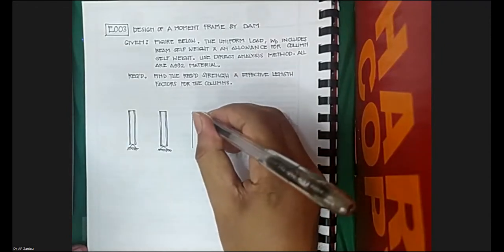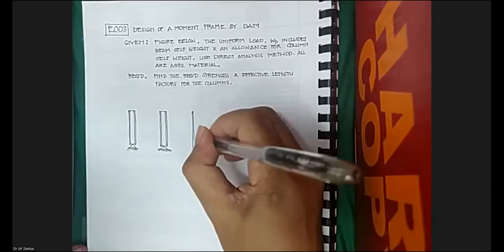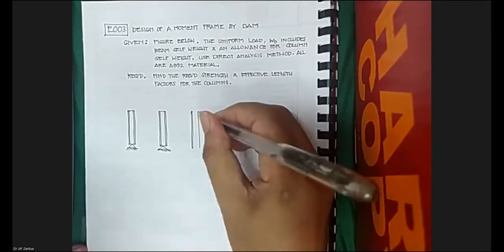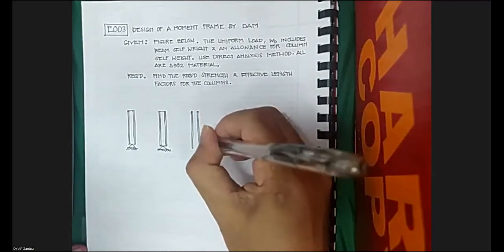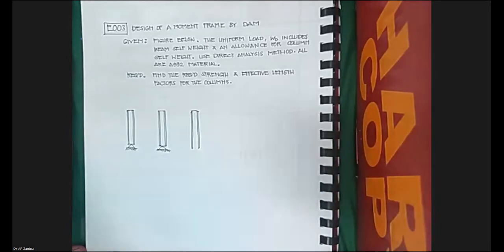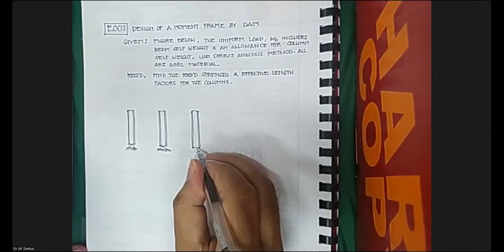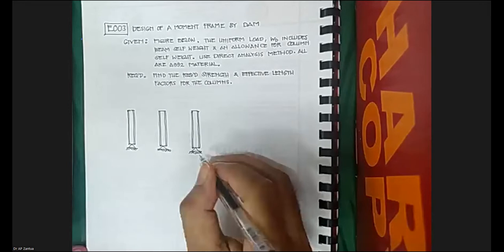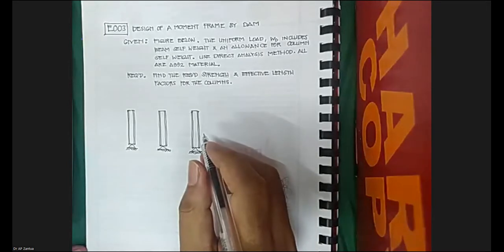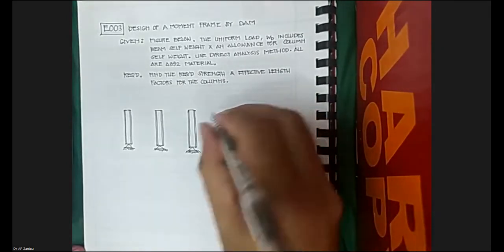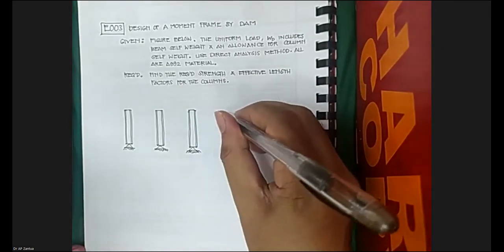I will do it freehand. Let's try. How many columns are there? 1, 2, 3, 4, 5. So 5 columns. Another 2.